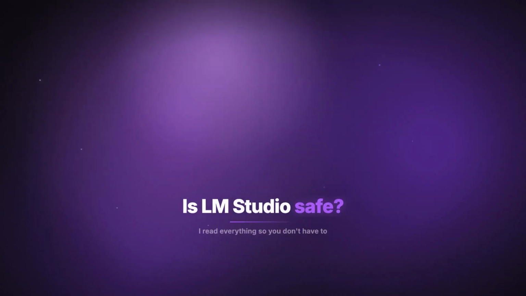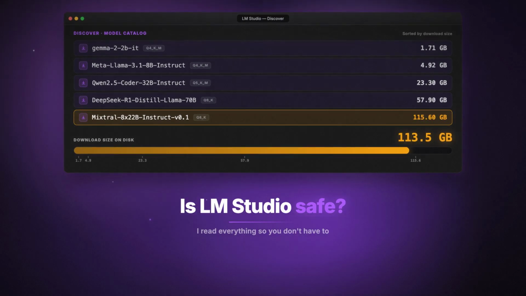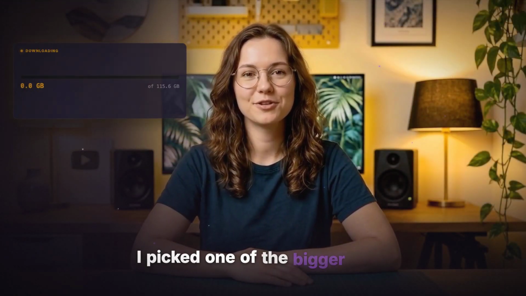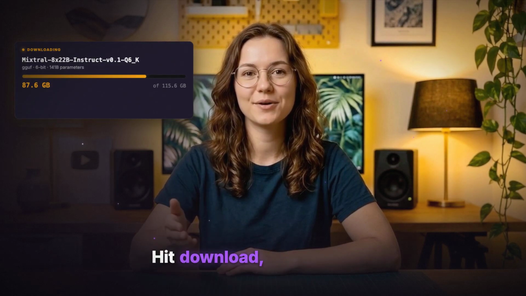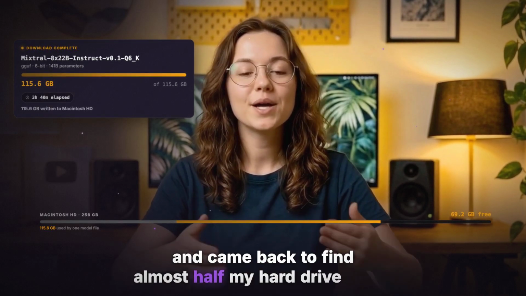LM Studio's models come in wildly different sizes. They start around 2 gigabytes and some of them run past 100. I picked one of the bigger ones the first time, hit download, walked away for a few hours, and came back to find almost half my hard drive gone.